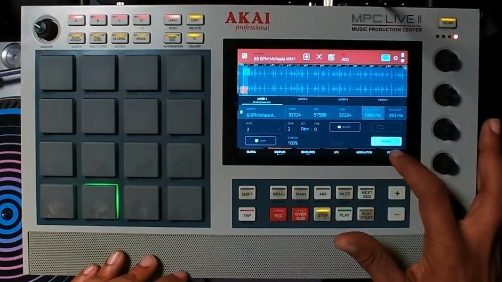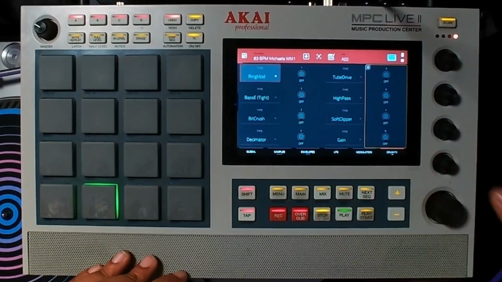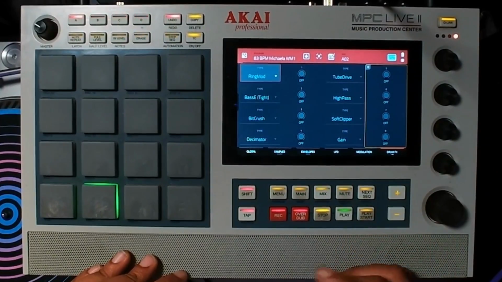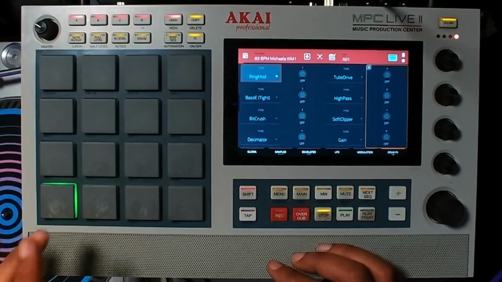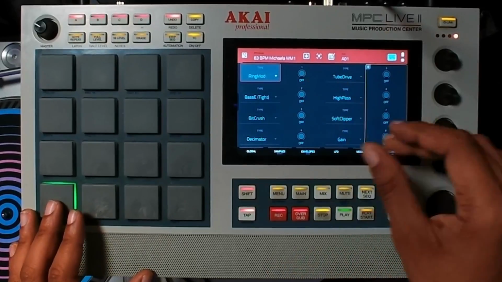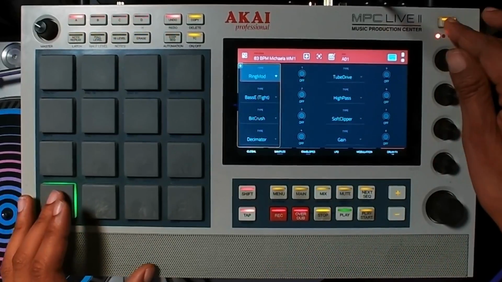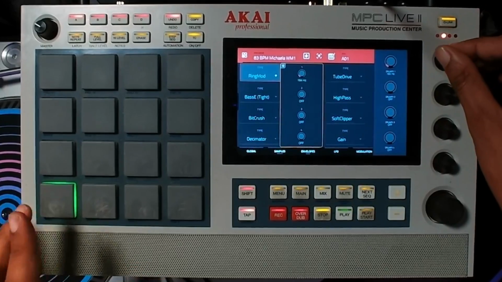There's some more method to adding effects, and I'm going to show you that right now. Get ready for it. So we already went to the effects tab, but there's another tab right here where we can control. If we tap on that effects tab again, it has drum effects. So I can mess with ring modulation and just work with different effects. So let's go.